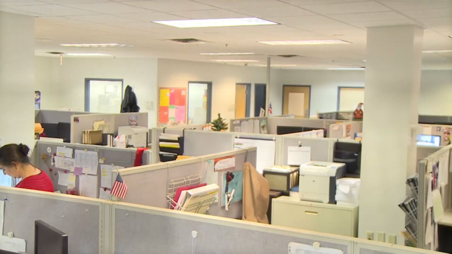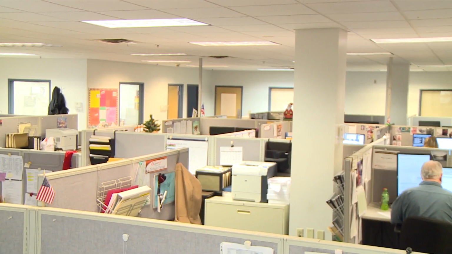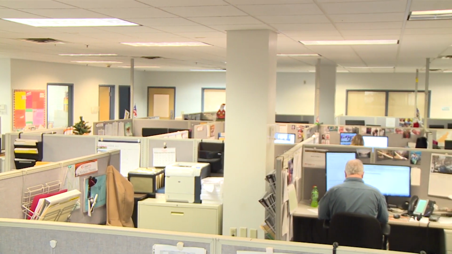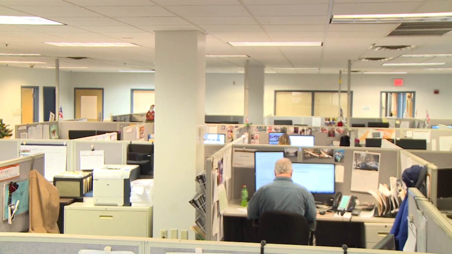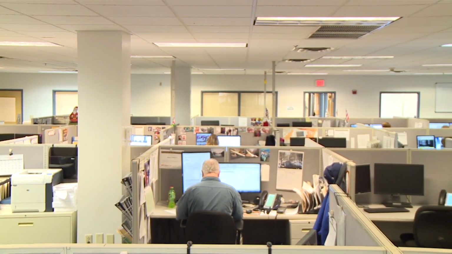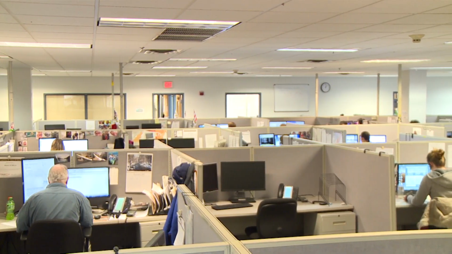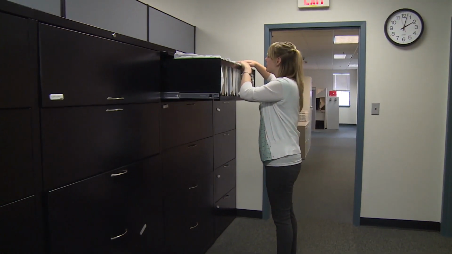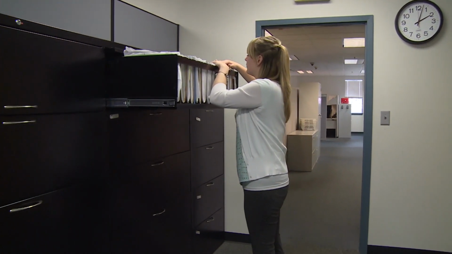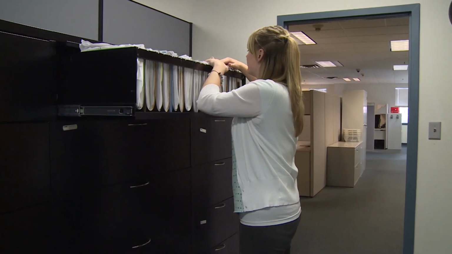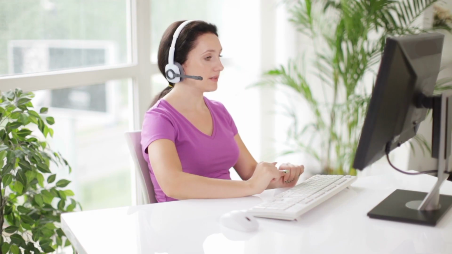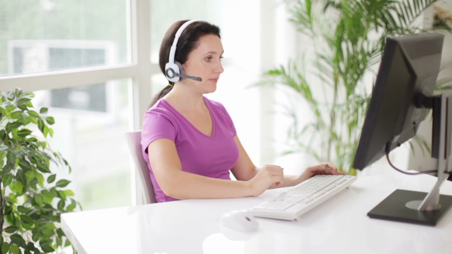A covered entity can also be a health plan, such as health insurance companies, HMOs, and government programs that pay for health care, such as Medicare, Medicaid, as well as military and veterans programs. A healthcare clearinghouse can be a covered entity as well. This includes entities that process non-standard health information received from another entity into a standard form.